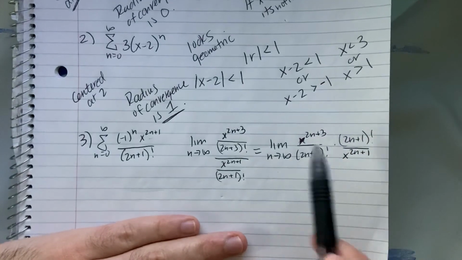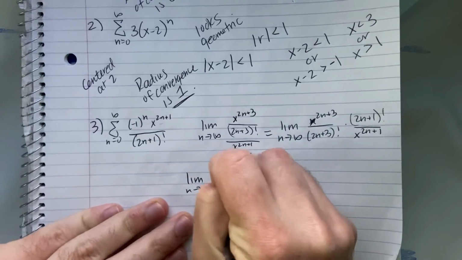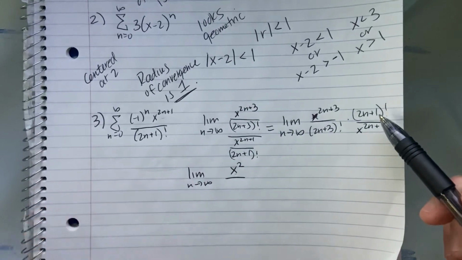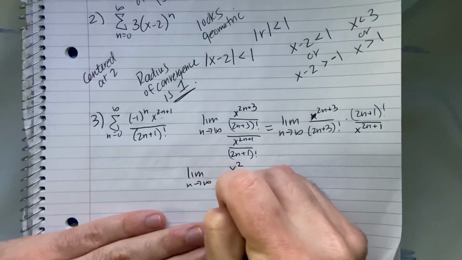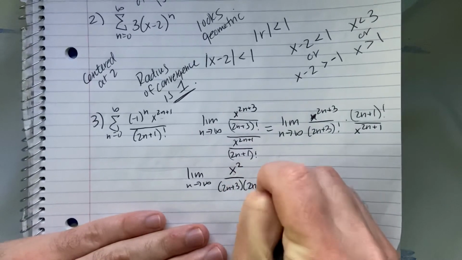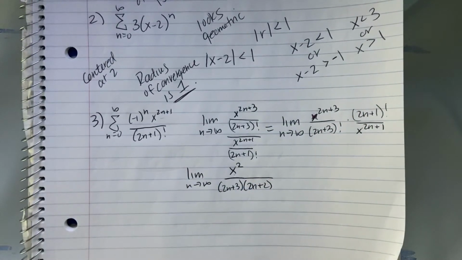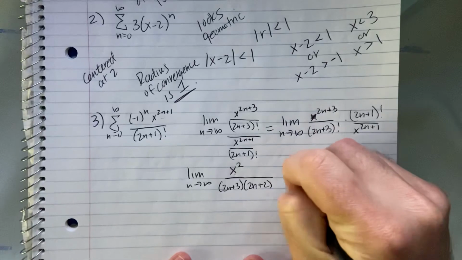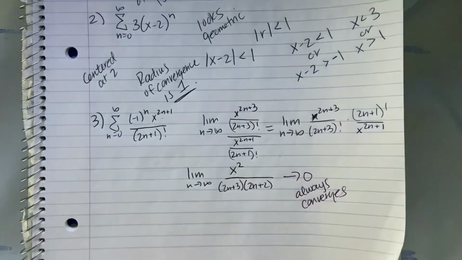Now if I combine my like terms, how many more x's does the numerator have? 2. So it's x squared. Now just like we pulled out some factorials before, we can pull out factorials here. There are 2 extra factorials though. There's 2n plus 3 and 2n plus 2 in the denominator. Now, what happens as n goes to infinity is the denominator is infinite. So it doesn't matter what I do with x, because this is always going to converge. So this always goes to 0, which means it always converges by the ratio test.